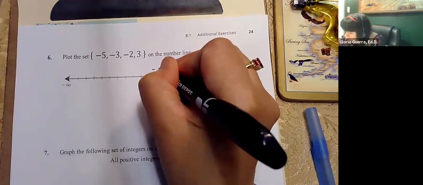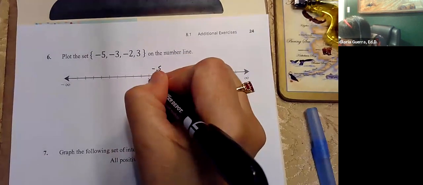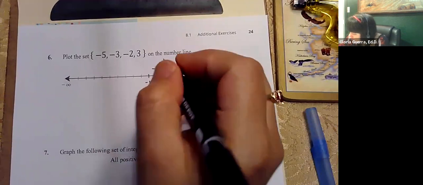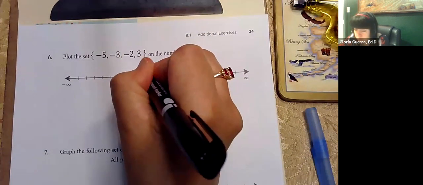And then I'm going to make this tick mark negative 0.5, and then this would be negative 1. This would be negative 1.5.